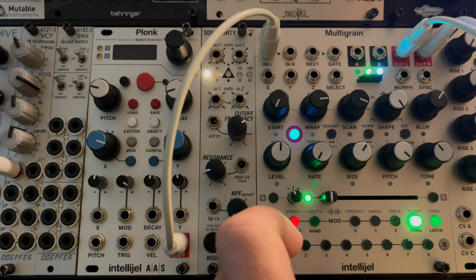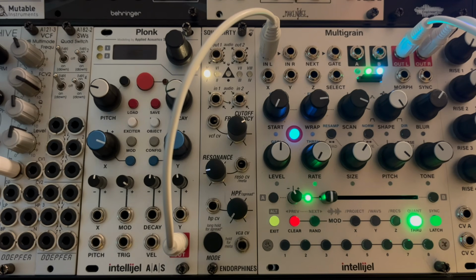All right, so I have the Intellijel Multigrain here. Today I wanted to make a short video about threshold recording with samples. We're not going to get into the looping recorder and the freeze function and the threshold there, just threshold recording with samples.